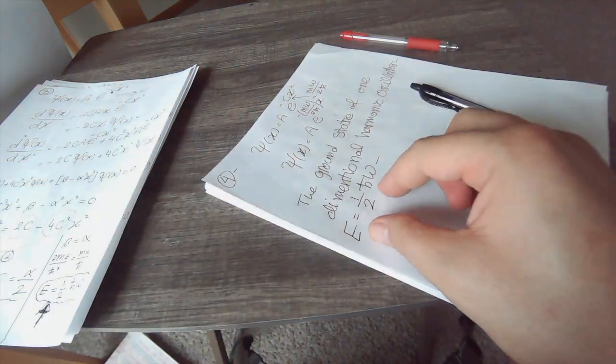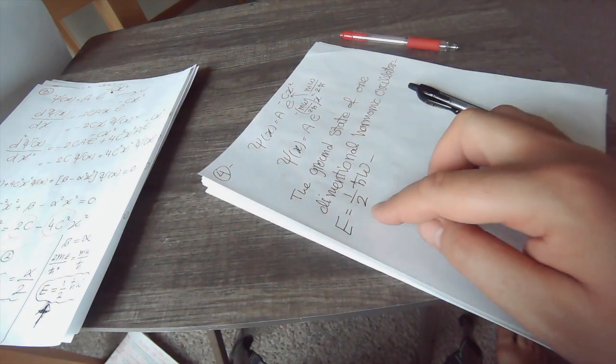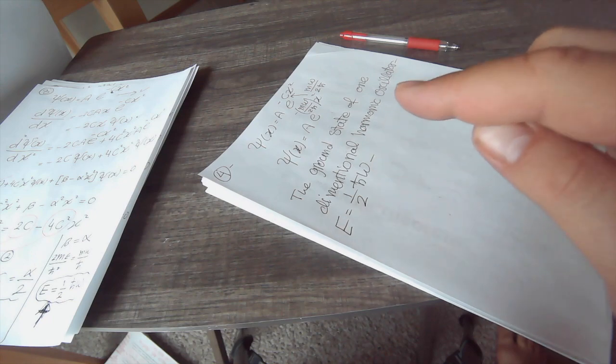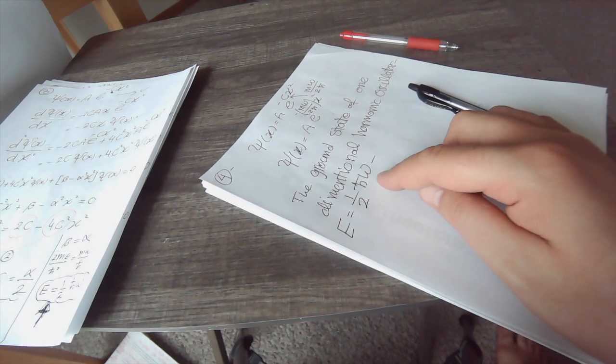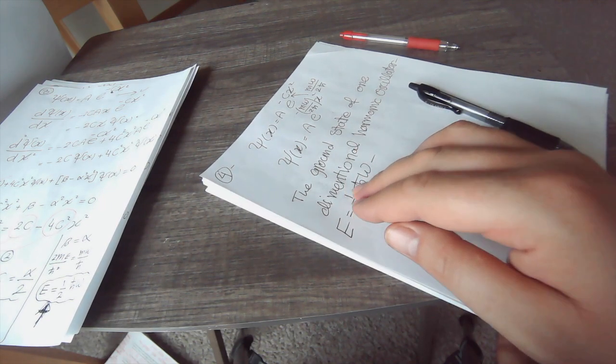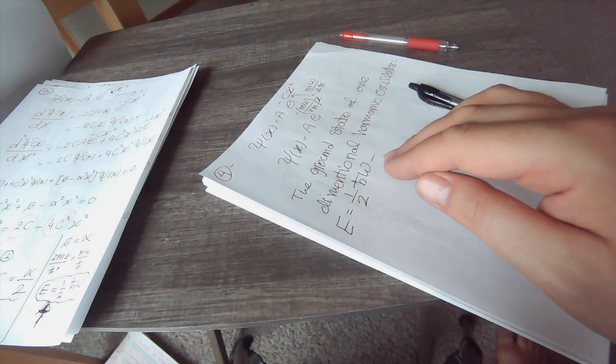So this is the ground state. So here in the harmonic oscillator, it is impossible to have the ground state equal to 0. It is impossible to have the ground state of the harmonic oscillator equal to 0.